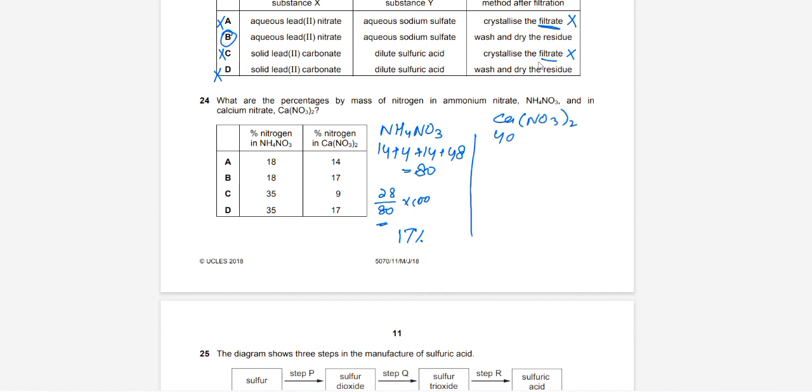Calcium has 40. 2 nitrogen are there, so 14 multiplied by 2 is 28, plus 3 twos are 6, 6 oxygen are there, and for 1 it is 16, 16 multiplied by 6. It becomes 96. Okay. So what will be the mass which we get over here?